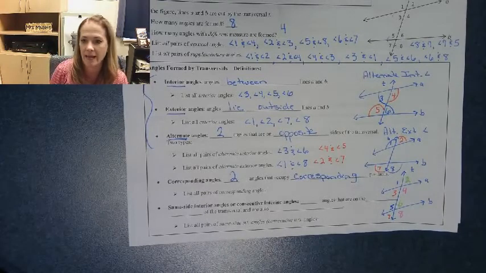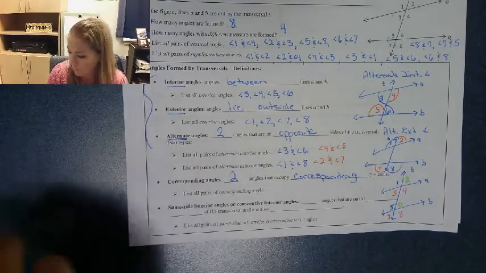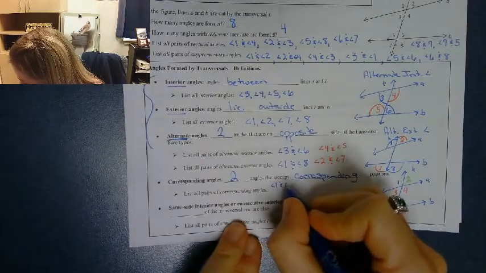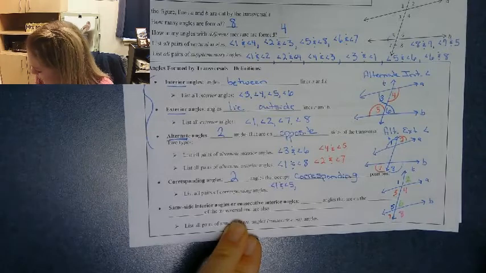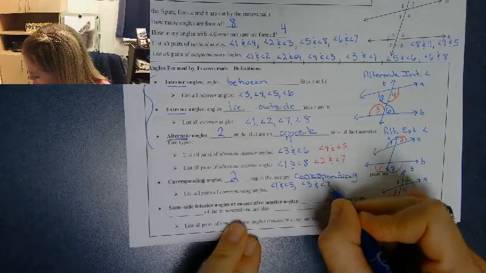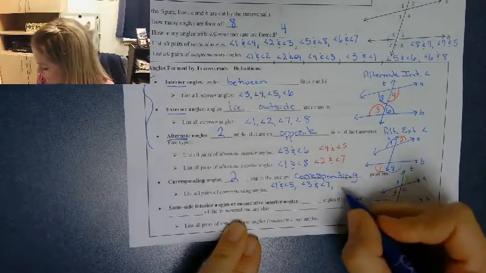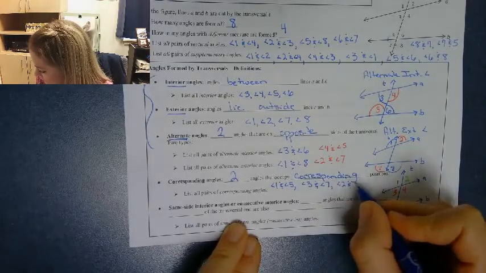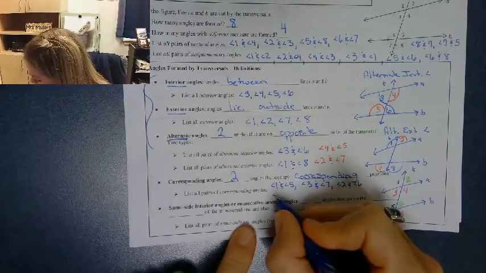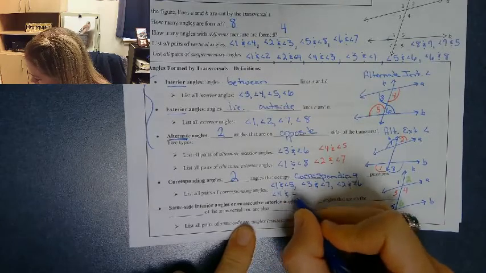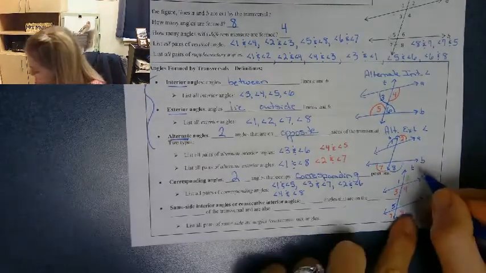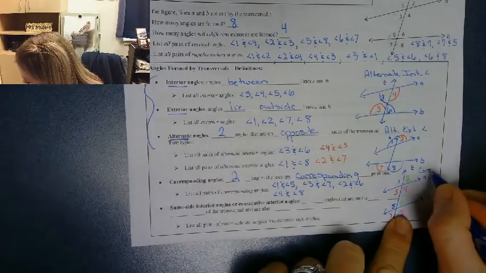So lots of corresponding angles here. We have the 1 and 5, left and above. We have 3 and 7, left and below. We have 2 and 6. That is right and above. And then we have 4 and 8. And that is right and below. So those are your corresponding. Let's put corresponding here.